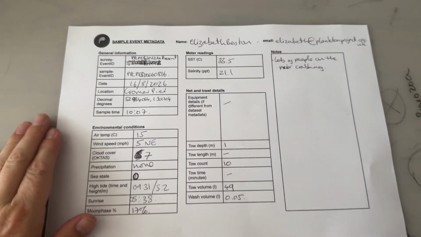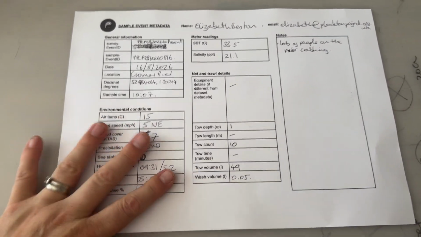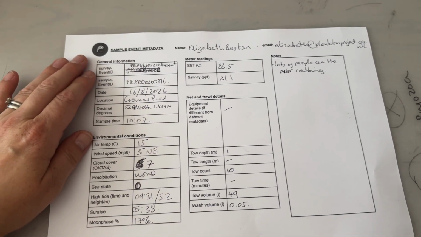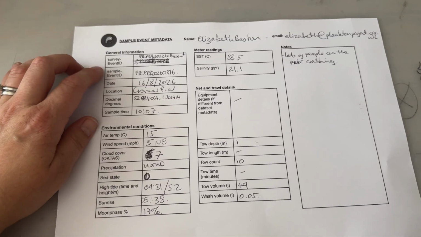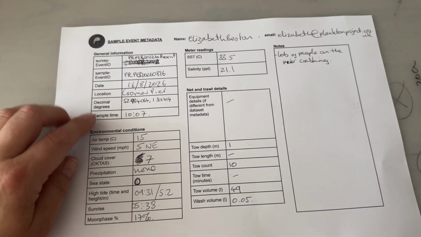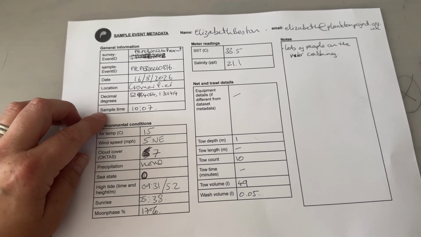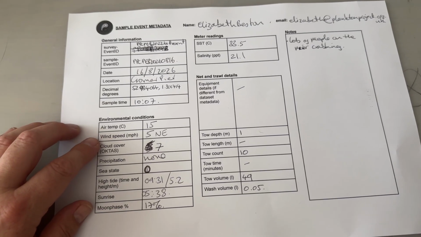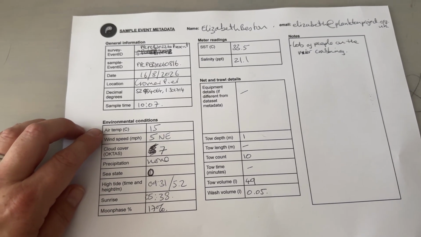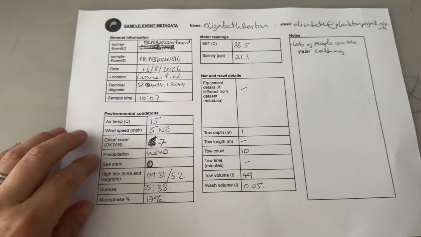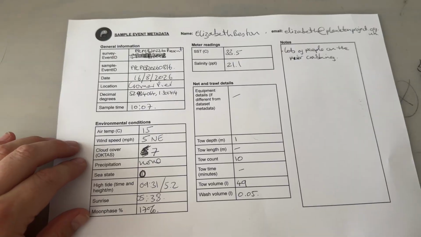Now that I am back at home in my home lab, I can finish filling out the sample event form, the metadata. So making sure that I'm putting the correct codes here, the date, the location, the decimal degrees of my sample and the time that I took the sample, along with the environmental conditions, so air temperature, wind speed and direction. These are taken from the Met Office app. That's the one I choose to use.